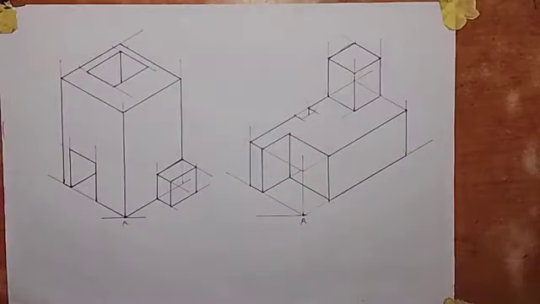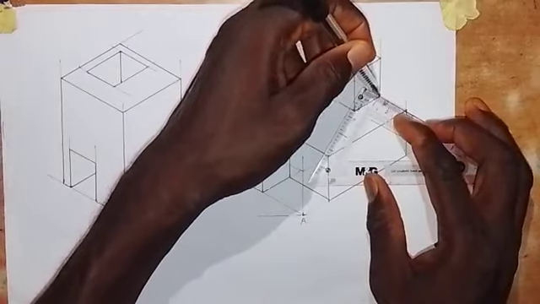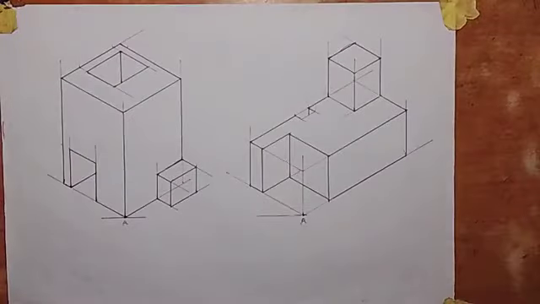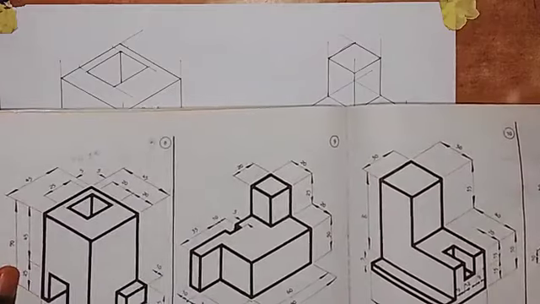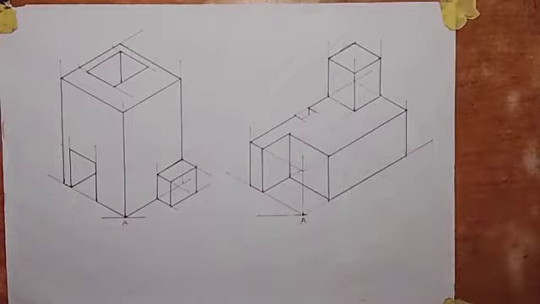Looking at what we have here, this line we still have here, so this particular line, make it a thick line from here to here. Looking at what we have here, we have completed the isometric view of the object as given to us. So this is what we are given, and this is what we have produced as we have it here. All you have to do is just to practice. When you practice this, you become a master at this work.